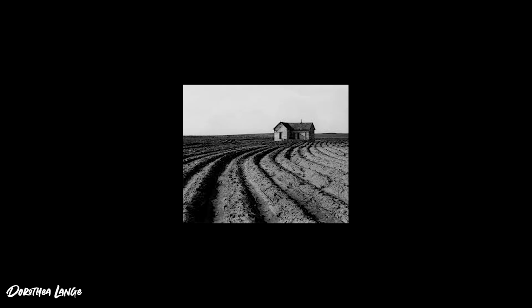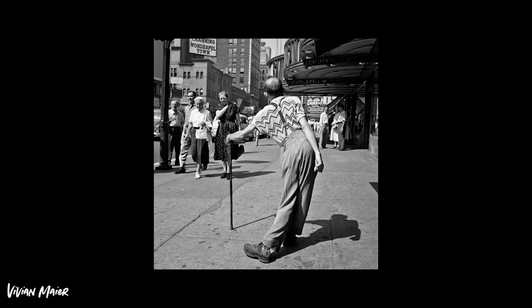Dorothea Lange again, so small curvature within the ground here, very consistent across the base, is the main emphasis of what we're looking at in that example. I would call it harmony. Looking at contrast, again Vivian Maier, great one to look at for street photography.